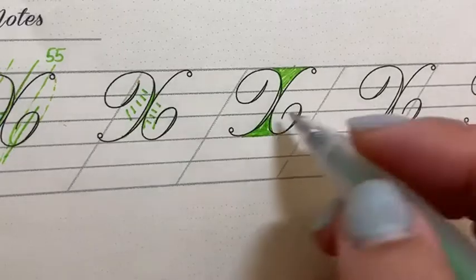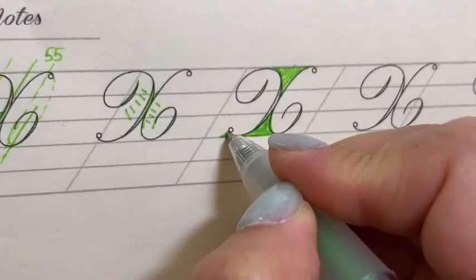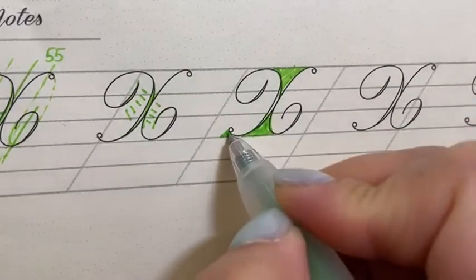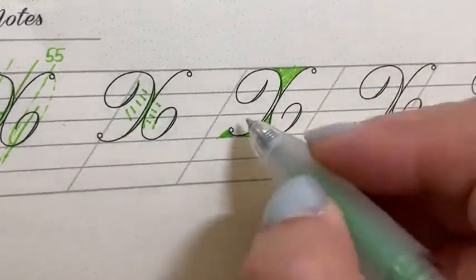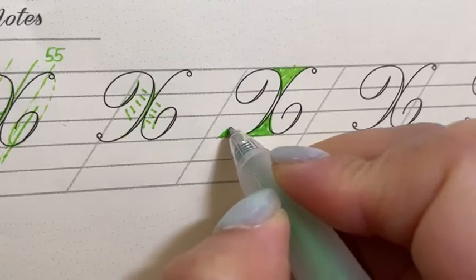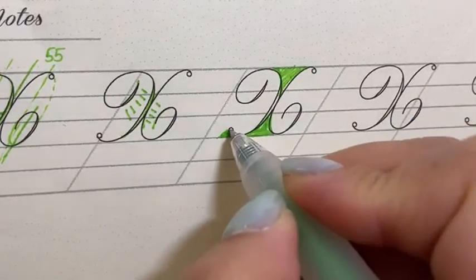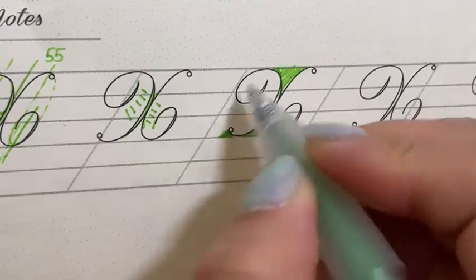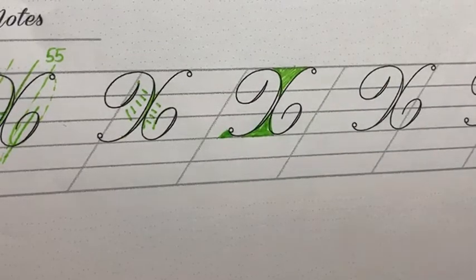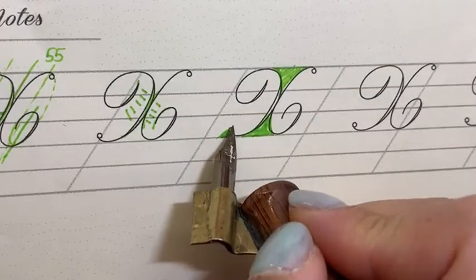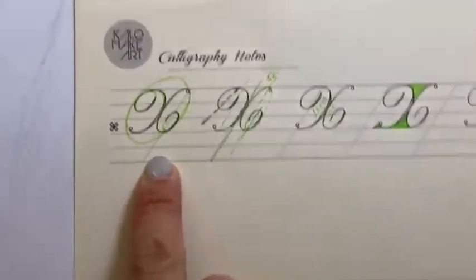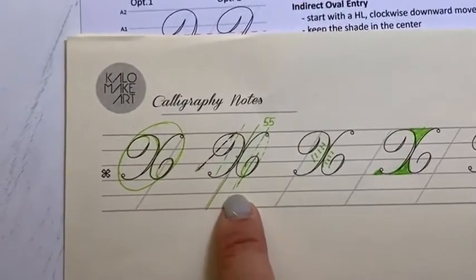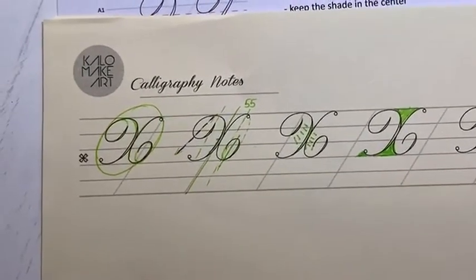If you think about here, if you can fit a tiny triangle, that means your ball-shaped terminal is actually in the right area, so it's lifted above the baseline. You don't want the ball terminal to be touching the baseline, so it should be lifted up. What I mean is you want to come up and make the ball terminal. So for X we have the oval to think about, the slant to think about, the negative spacing to think about.